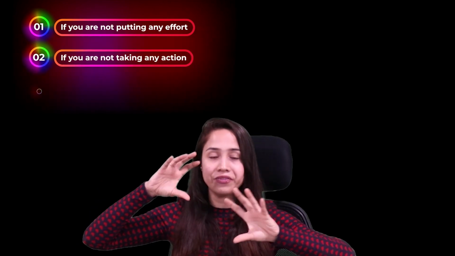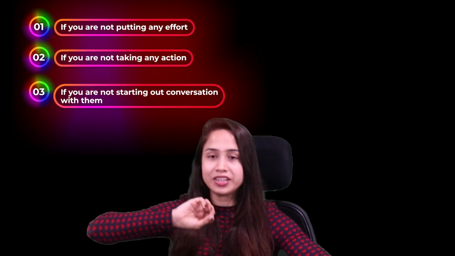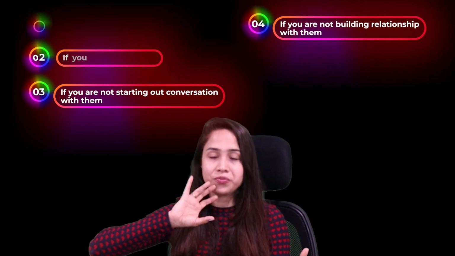to stage B. But in between this stage A and stage B, you gotta do things, because now you have leads. That doesn't solve your problem though. If you're not putting any effort, if you're not taking any action, if you're not starting a conversation with them, if you are not building a relationship with them, you spoke about your product or your service, you hardly made any offer, you hardly have shown any transformation that particular lead can actually have if they buy into your service or your product. So you hardly did anything.